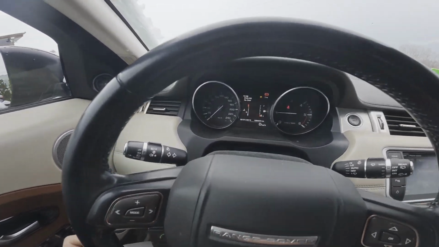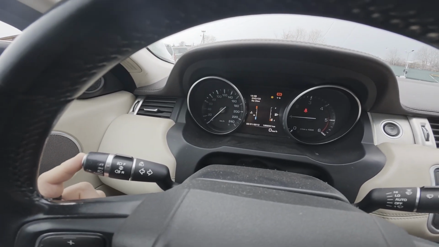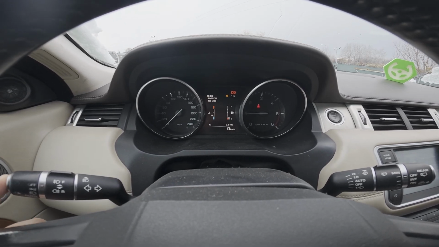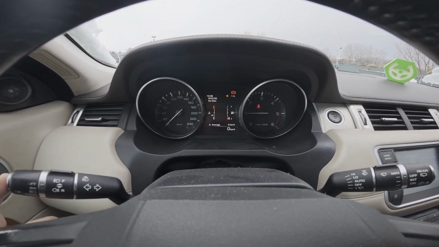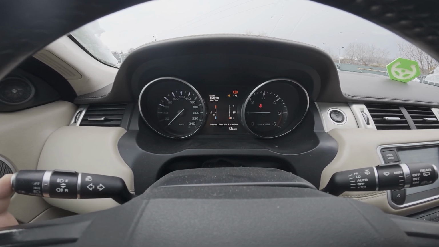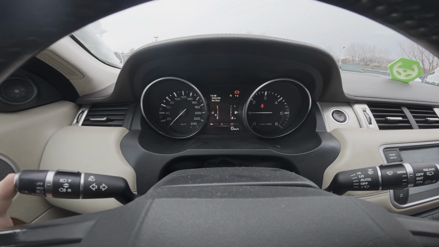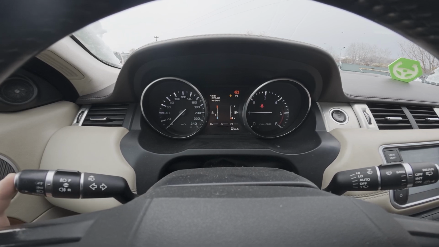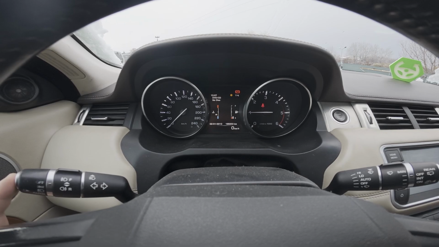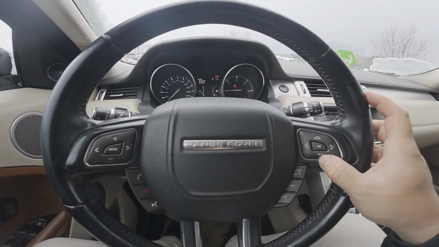First, we take a look behind the left side of the steering wheel. Right here we've got this lever. On the top of the lever we've got a button. Press it to change the menu on the instrument cluster between trip A, average speed, average fuel consumption, current fuel consumption, range, acceleration, torque, statistics, date and odometer.